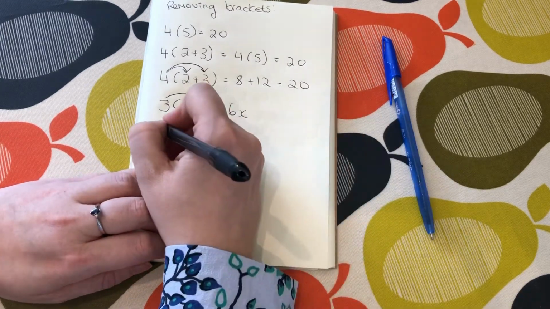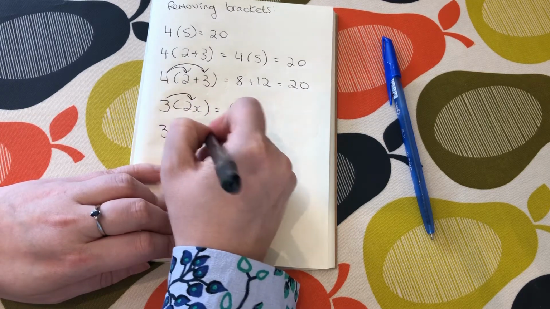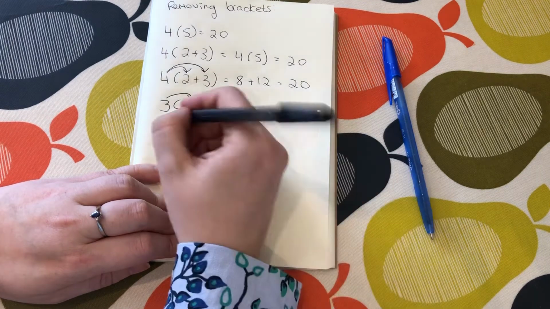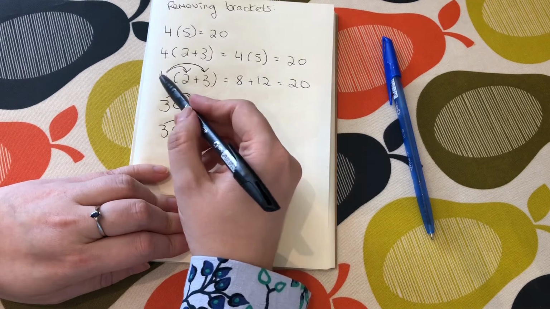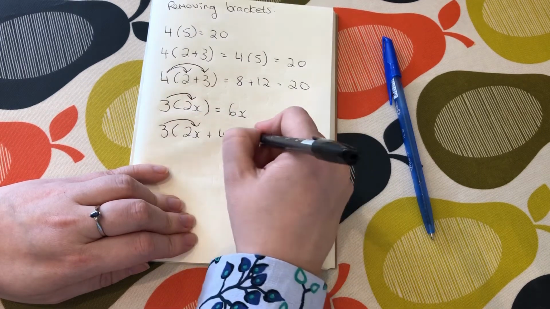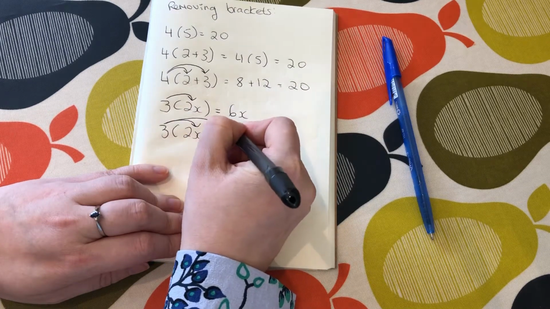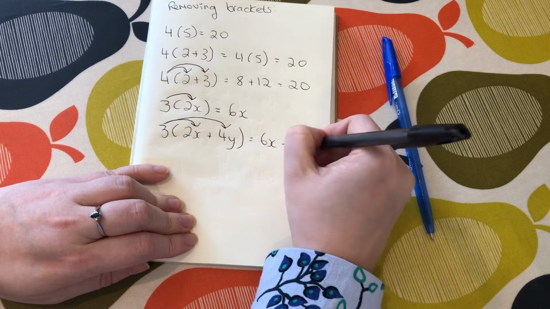And let me do it with 2 terms inside the brackets. So if we had 3 and then we had 2x plus 4y, for example, we'd have to multiply the 3 by the 2, like we did up here. So 3 2s, that'll give us 6x. And then we'd also have to multiply the 3 by the 4y. So 3 4s are 12. So plus 12y. And that's it.